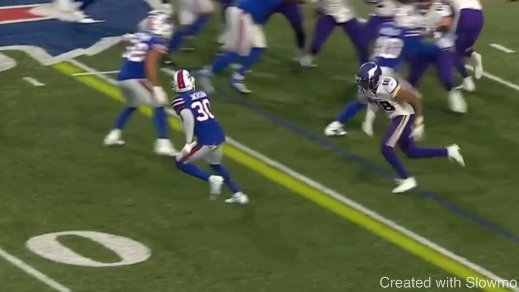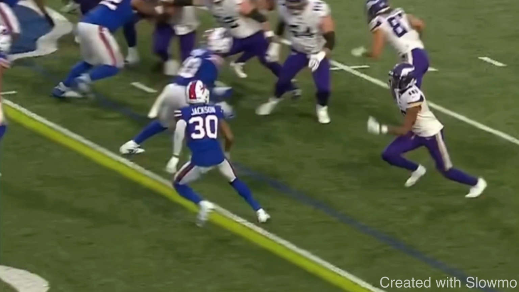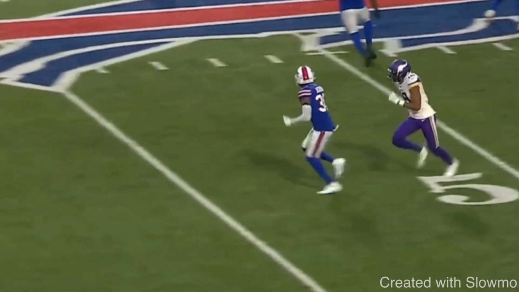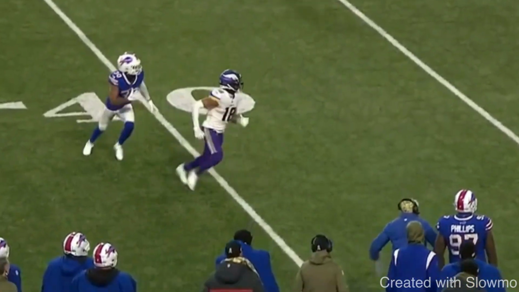So this is a textbook example here from Justin Jefferson. Let's play this again full speed one more time. Great job running that 10-yard out versus that press bail look.